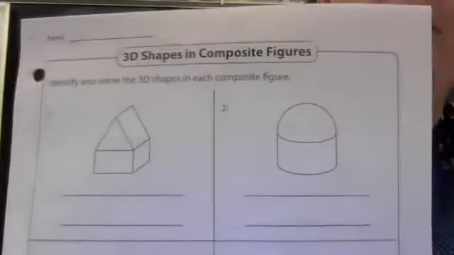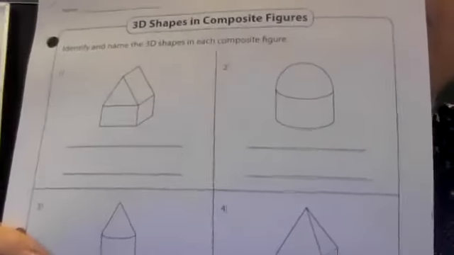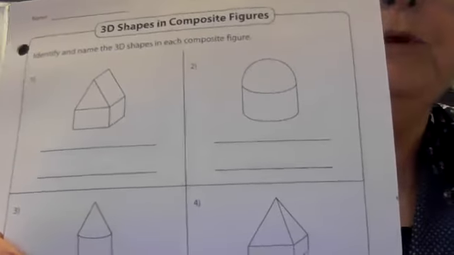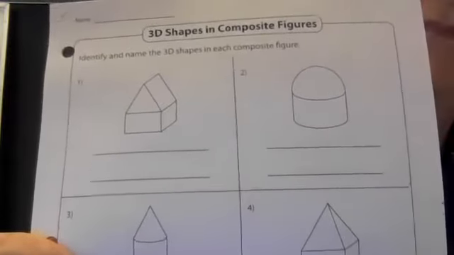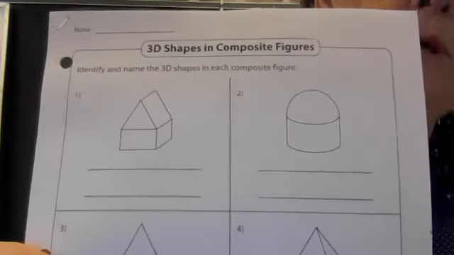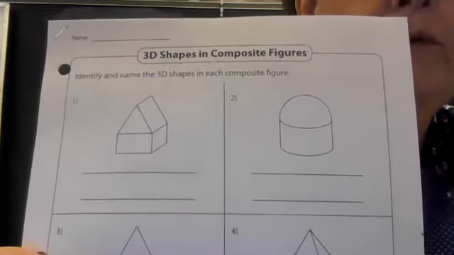Okay. Today we're talking about composite figures. We're not going to spend a lot of time on here, but I want you guys to realize that there's a possibility of these kind of problems on the test. So this is a packet that I sent to you in the email last week, and we're going to talk about it here in the class.